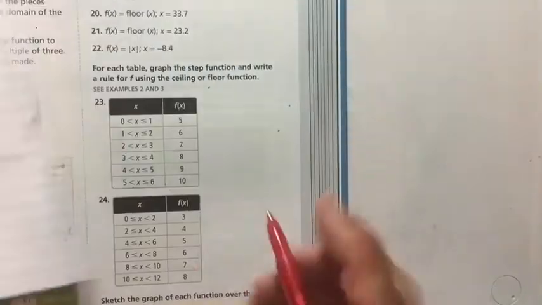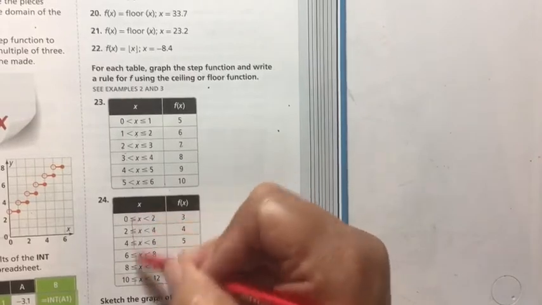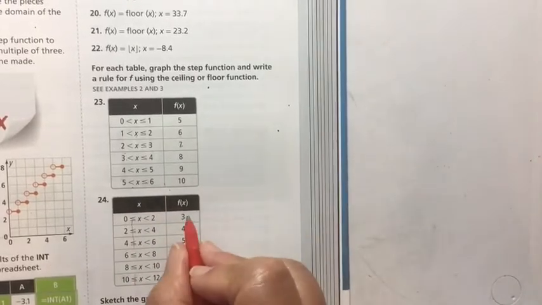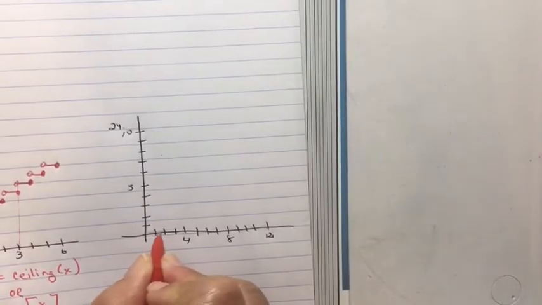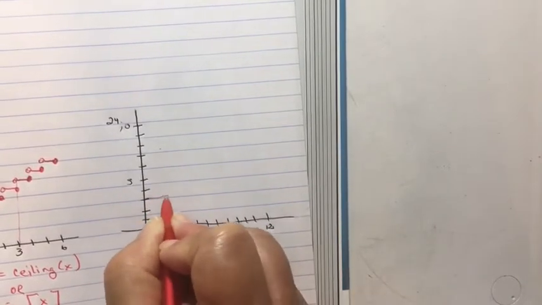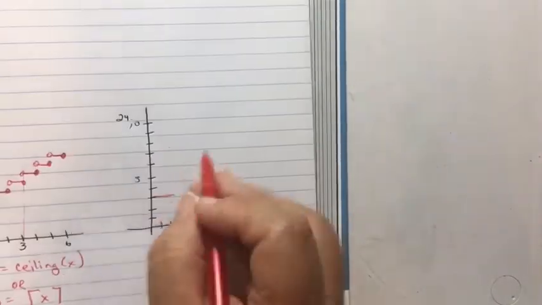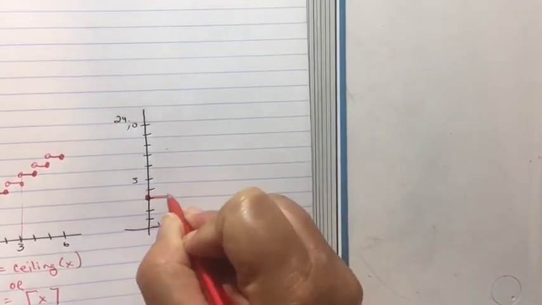Okay, so 24 is slightly different. It's colored in on the left and open on the right. So these are going to be floor functions. The 3 is from your 0 to 2. So from 0 to 2, this gap right here is going to be on the 3. So there's my bar right here, from 0 to 2. Now, it's colored in on the left, but not on the right.